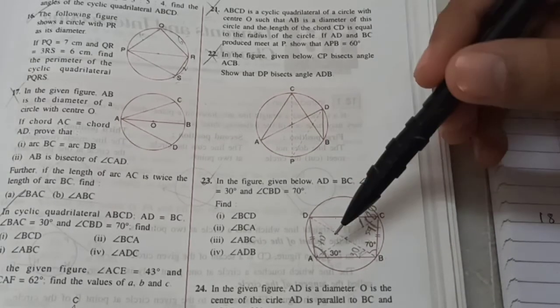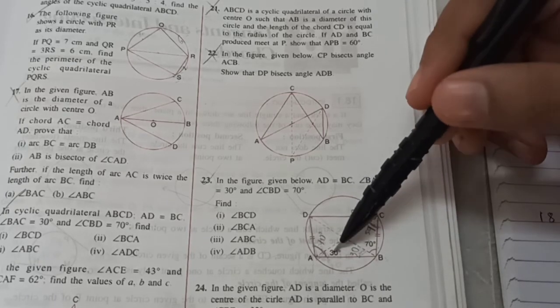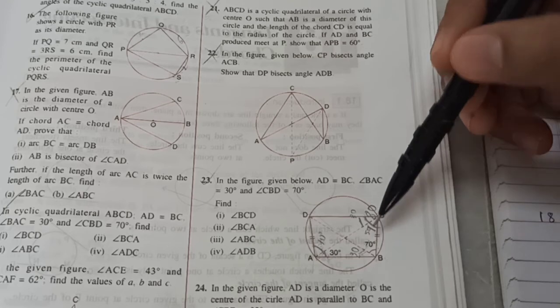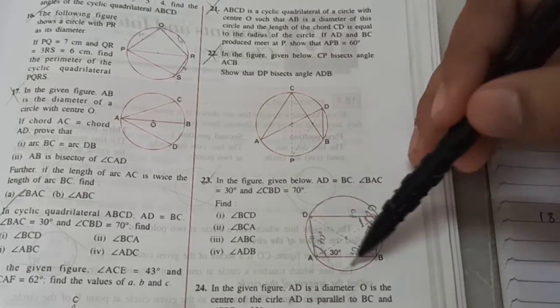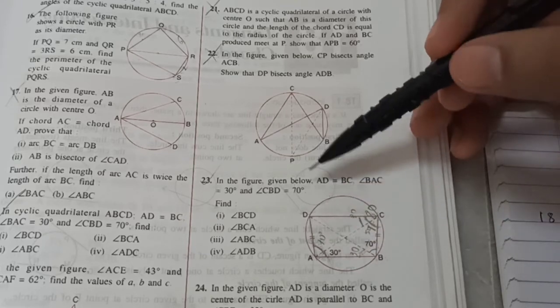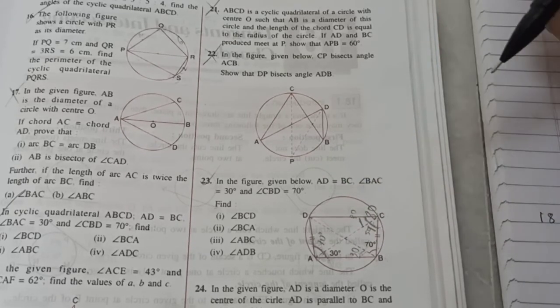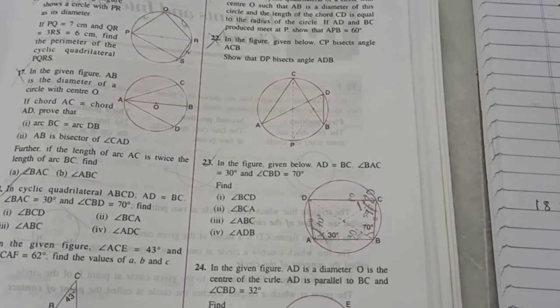Another way you can do is in triangle ABC, angle sum property. So this is 30 plus 100. So remaining is 50. Another way you can do it is in cyclic quadrilateral. The entire angle is 100. No, that won't work. But you have to keep trying different methods.